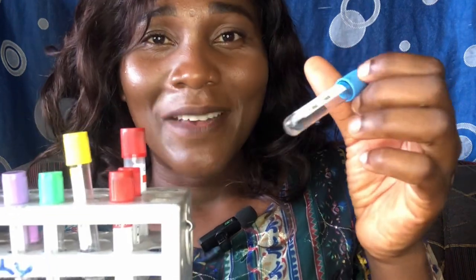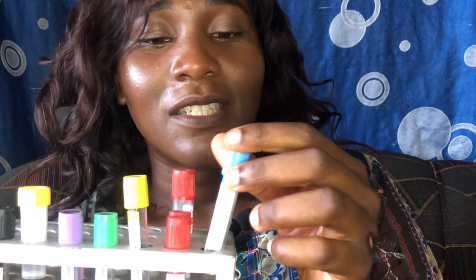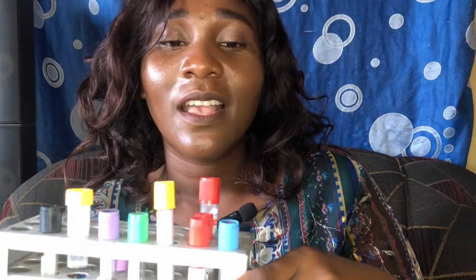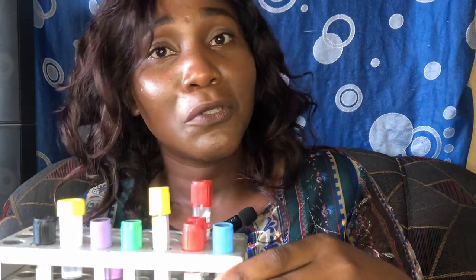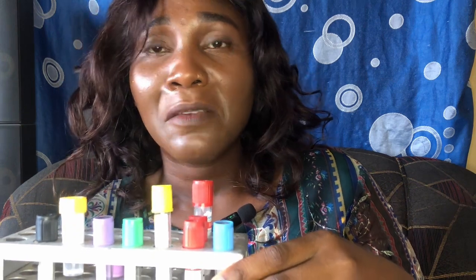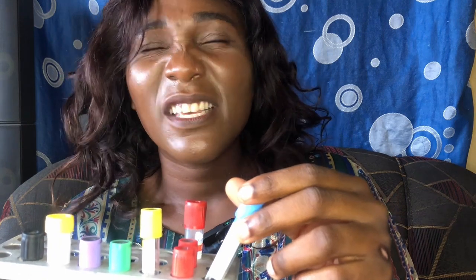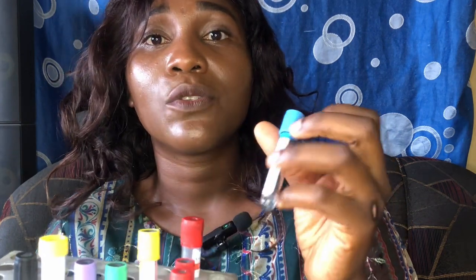This is a light blue top tube. What comes to your mind when I show you this? When you get to the phlebotomy unit and you're asked to run a PT test, that's prothrombin time, or APTT, or fibrinogen, or just coagulation studies, the tube to use is this light blue top tube.